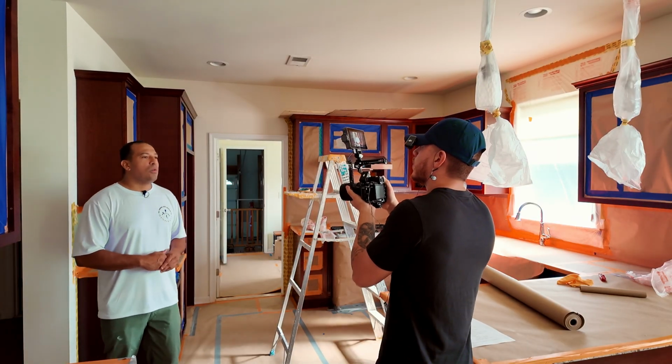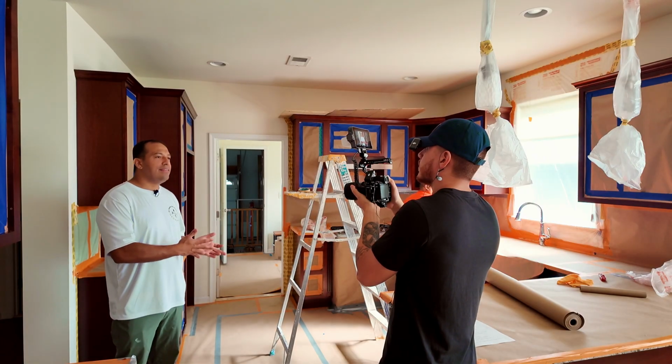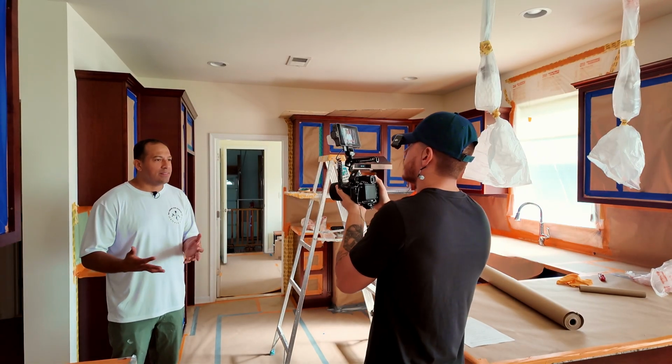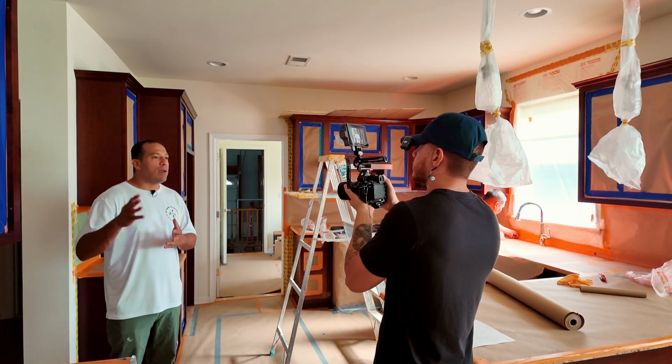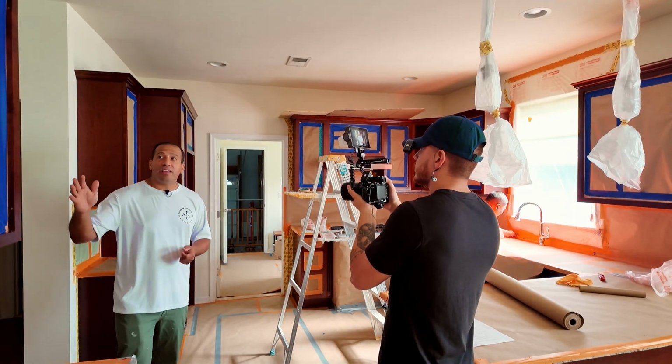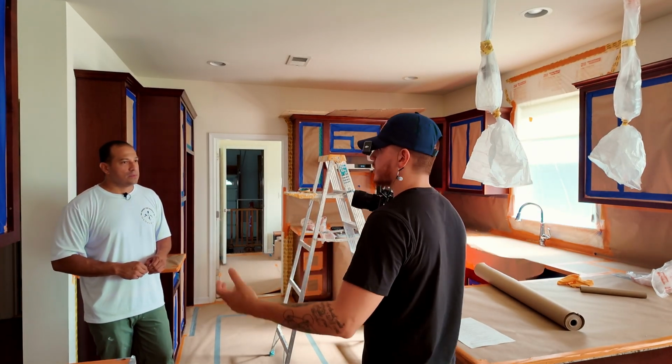Hey guys, so what's the difference between painting and refinishing cabinets? At the end of the day, it's always going to come down to the prep work, for the amount of prep that you put into this.